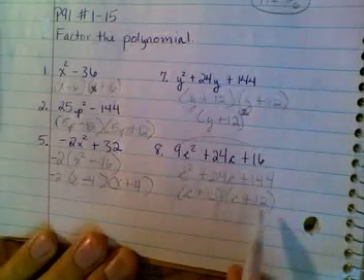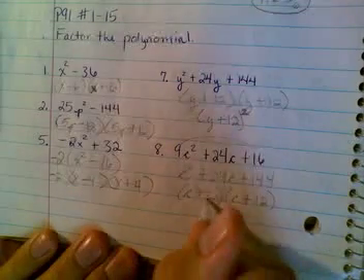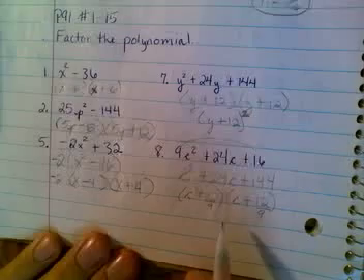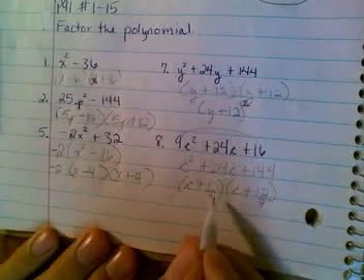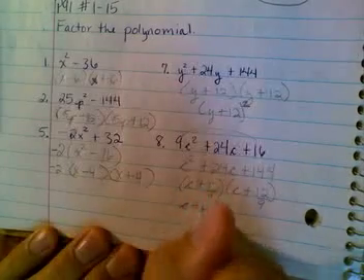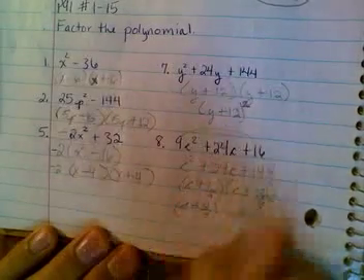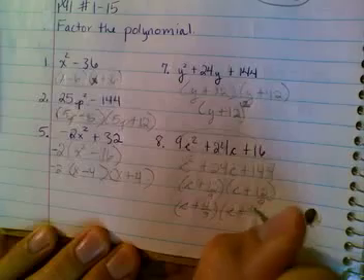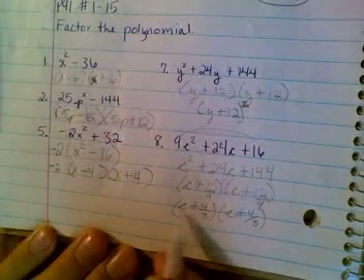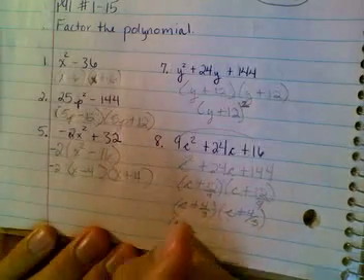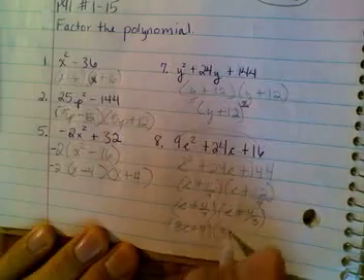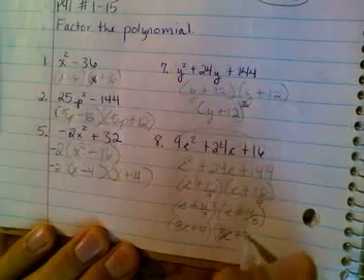Now, we don't stop here, though, because we had that 9. We're going to have to divide by 9. 12 divided by 9 can be reduced because 3 goes into both numbers. This is 4/3. C plus 4/3 times C plus 4/3. Okay, remember to write the 3 out in front of the C, so 3C plus 4 times 3C plus 4.